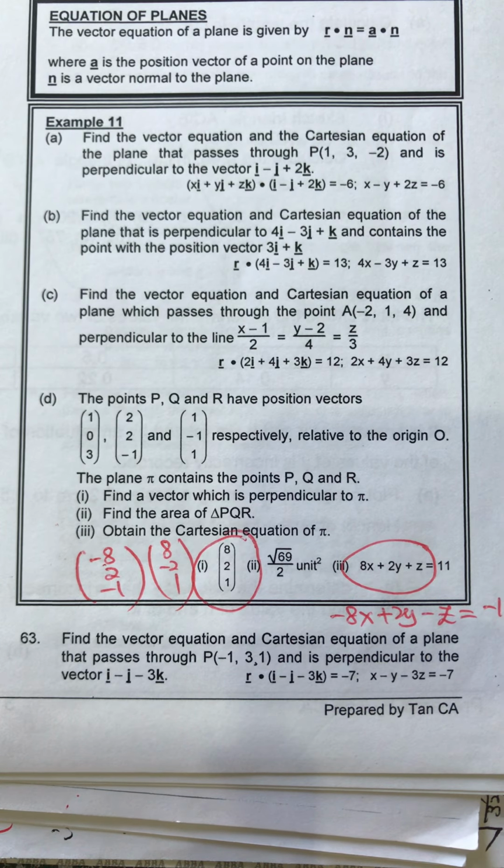Okay, look at example 11. Find the vector equation and the Cartesian equation. Okay, so I will explain to you what is the vector equation and Cartesian equation of the plane that passes through the point (1, 3, -2) and is perpendicular to the vector i minus j plus 2k.